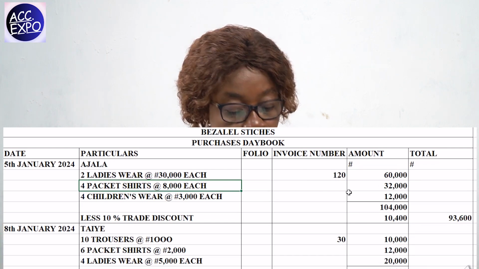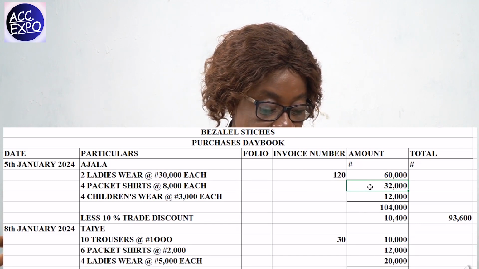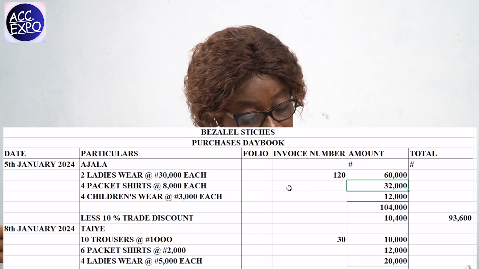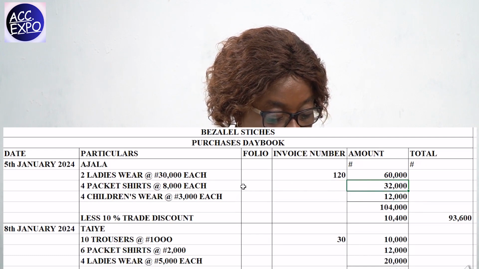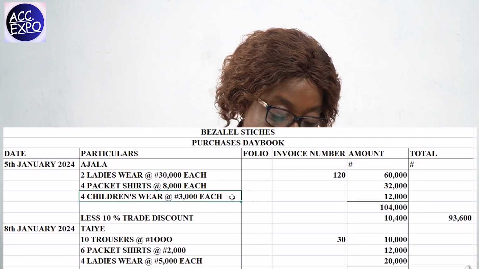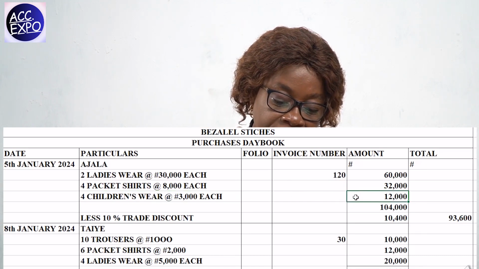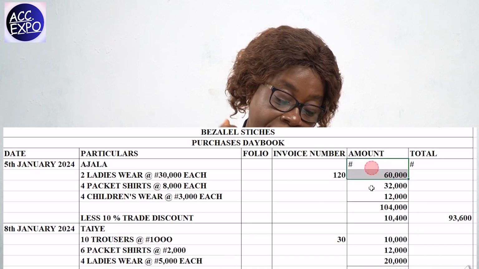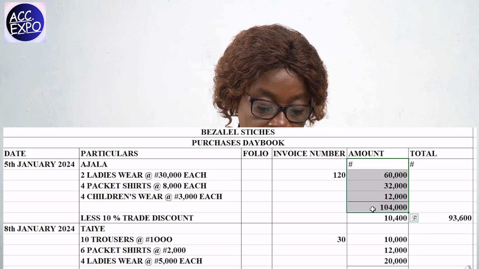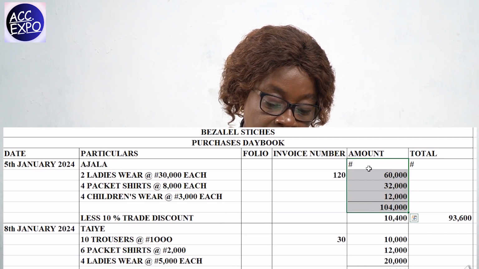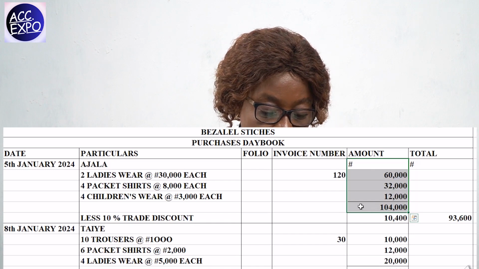The amount column will carry this 32,000 naira. That is, by the time we multiply 8,000 naira with 4, it gives us 32,000 naira. So followed by 4 children's wear at 3,000 naira each. In the amount column, we have 12,000 naira. Having documented all the items purchased from Ajala, the next thing is to total the amount of all the various items bought from him.